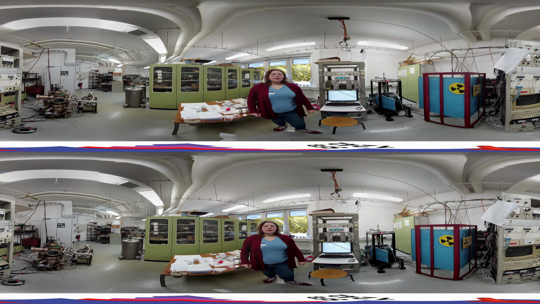The sample is mounted into a closed cycle cryostat. Helium gas is pumped with high pressure into the cryostat where it expands and cools down the sample down to 4 Kelvin. Therefore there is no need to fill the chamber with liquid helium.